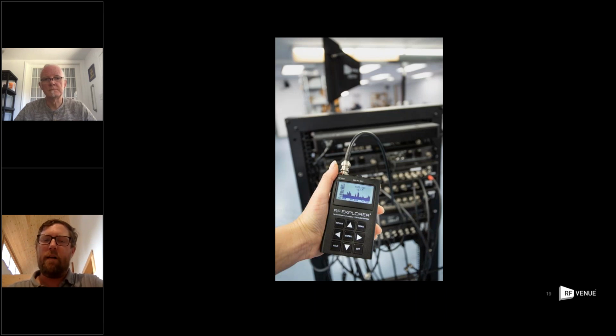And so really for monitoring, managing shows as they're happening or commissioning systems, this is the best way to go. And you can certainly just put a little 2x1 splitter on an output if you don't have any outputs available, and connect in your RF Explorer or your spectrum analyzer, and there's just an enormous amount of knowledge to be gained by doing that.